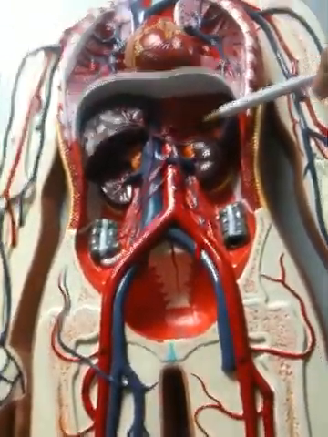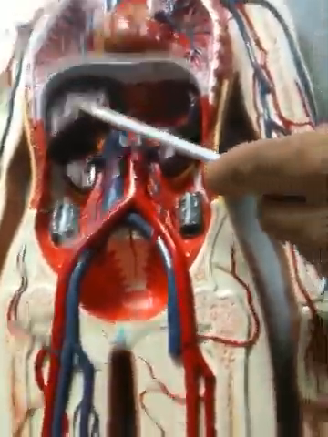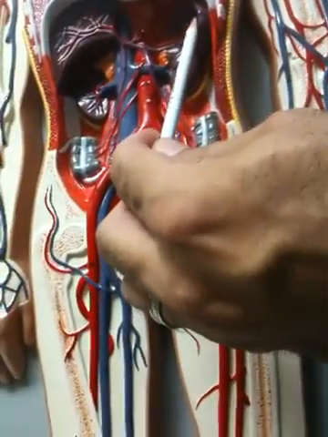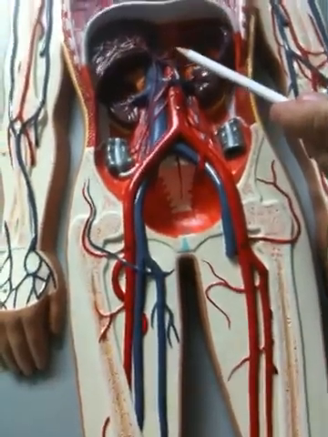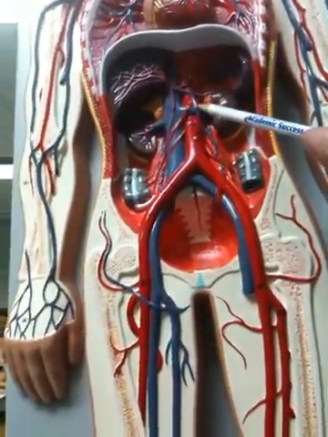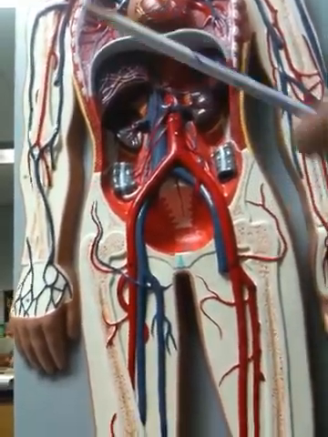Your celiac trunk is your hepatic artery, which goes to your liver, your splenic artery, which goes to your spleen, which is right here, and your left gastric, which goes to your stomach, but it's right here. There's no stomach in here, but this is the little spot for it.